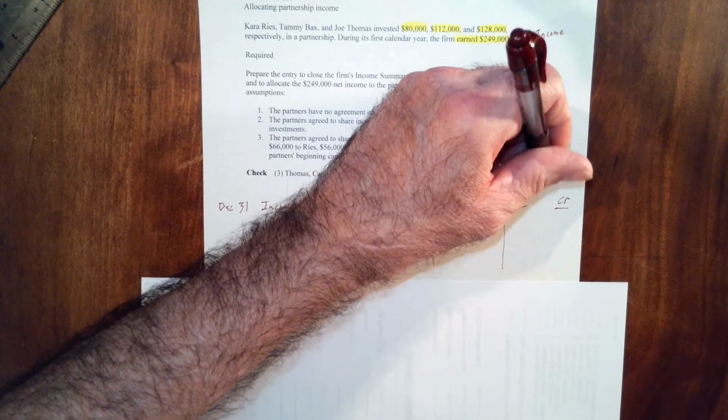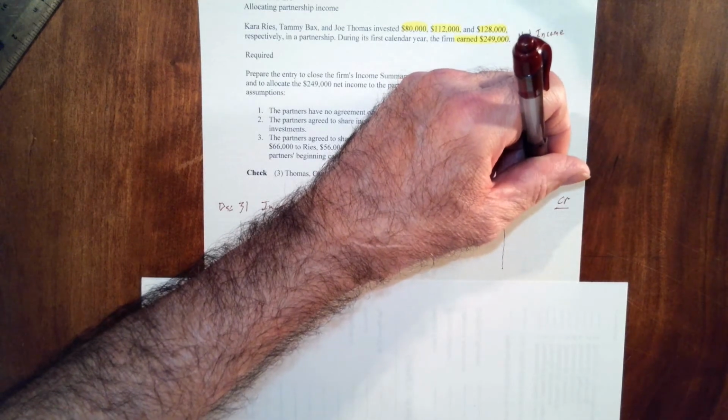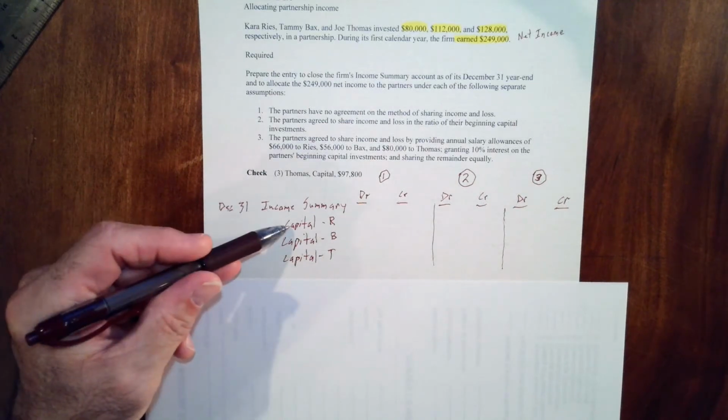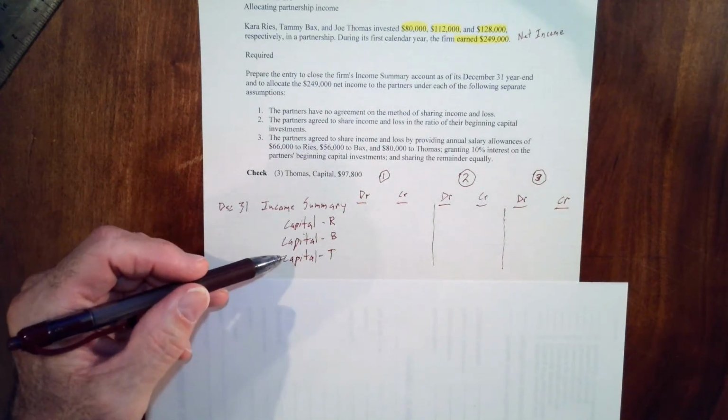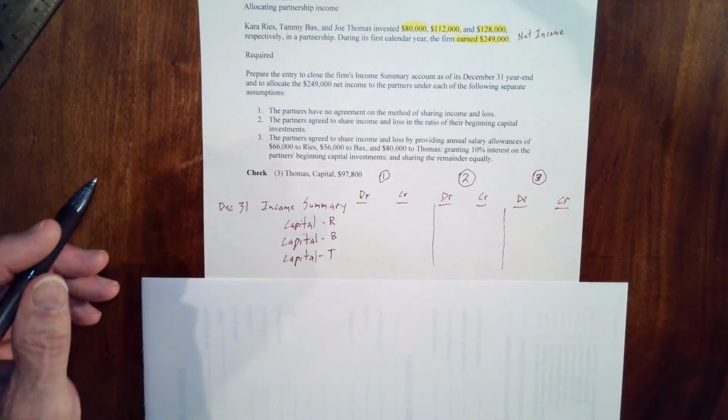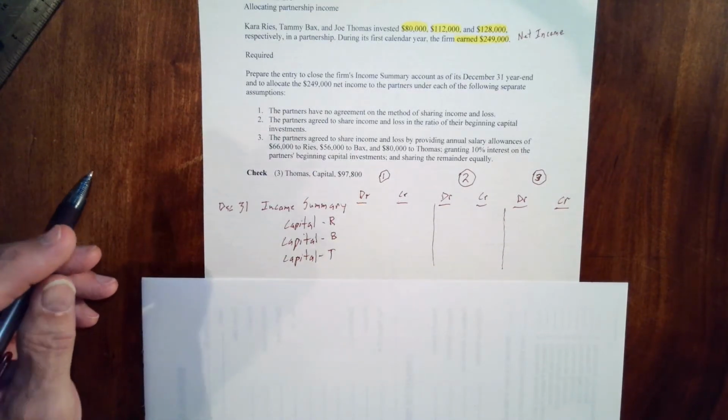I'm just doing this so I can consolidate it into one thing. You don't have to write income summary, capital R, capital B, capital T 3 times. Well, you will, but I won't. And I'm the professor, so I get to take that liberty.